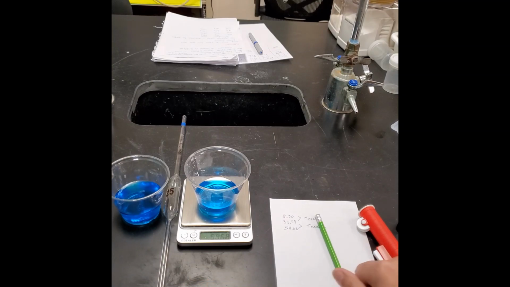Now, when you are done collecting your data, so we're going to do 3 trials with each of the reference solutions and with each of the unknowns, you have to clean out your pipette, and you have to clean it very well because the sugar is very, very sticky. And if you don't clean it, you're going to ruin the pipette. So I'm going to show you what to do when you are done.